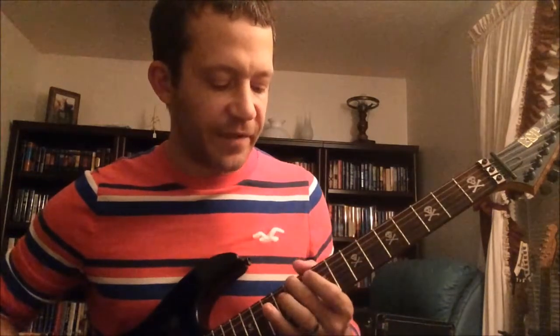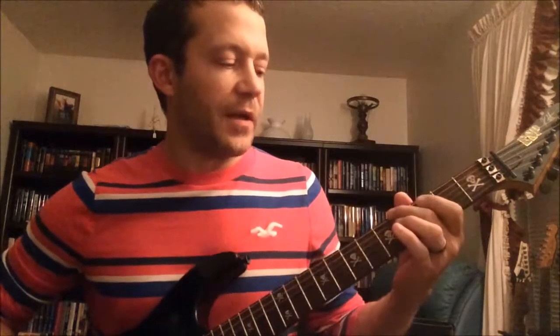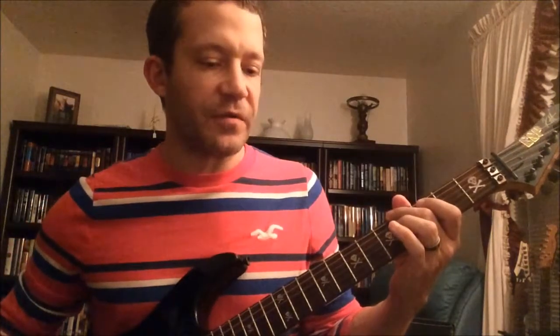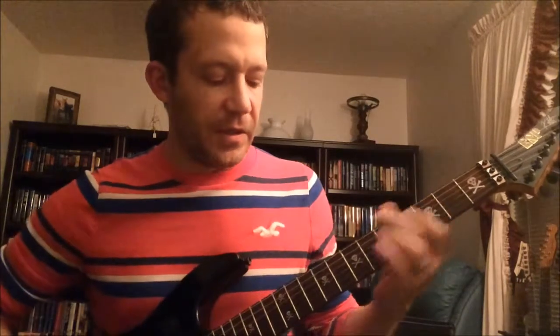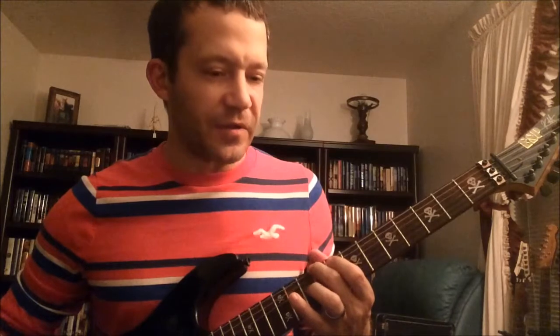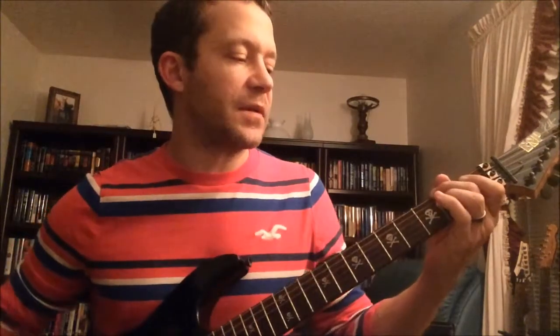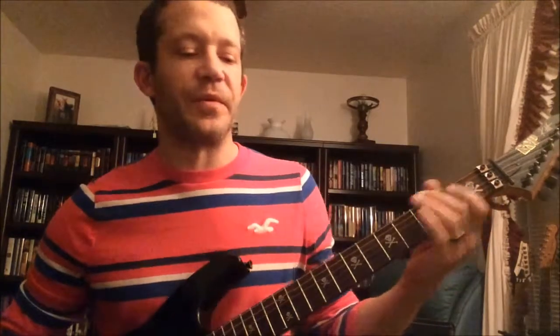Then we'll move on to E flat at the 11th fret, which is also a D sharp. A flat at the 4th fret, 6th string, which is also a G sharp. D flat at the 9th fret, 6th string, which is also a C sharp. 2nd fret, 6th string, which is G flat, the same as F sharp.